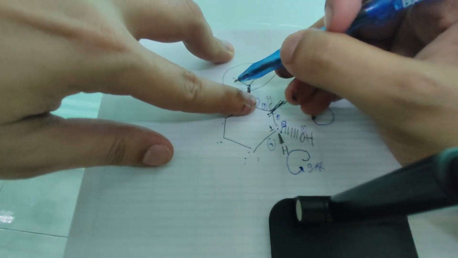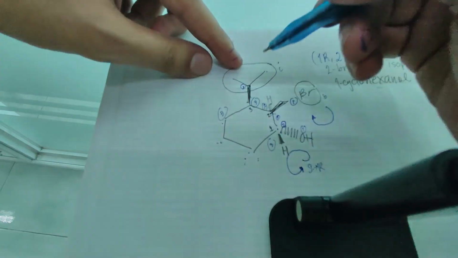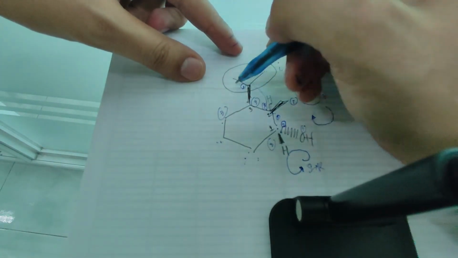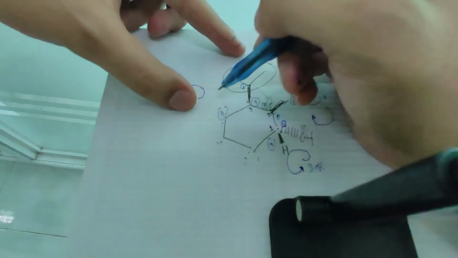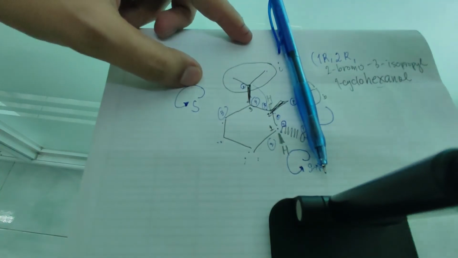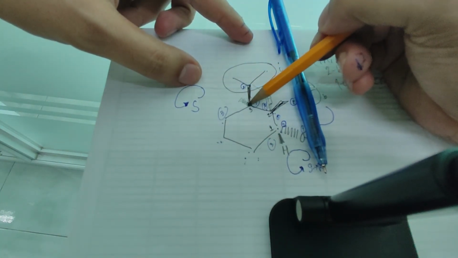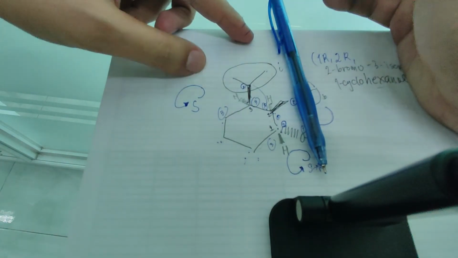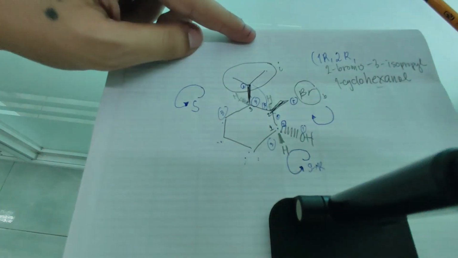So this is our priority 2, and then priority 3. So 1, 2, 3, 1, 2, 3, we can see the 1, 2, 3. This is counterclockwise, S. And there is no change because the hydrogen there is on a dash line. Alright? So this is an S. So we have a 3S.